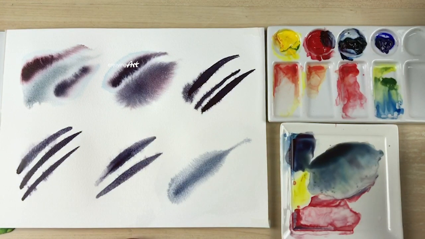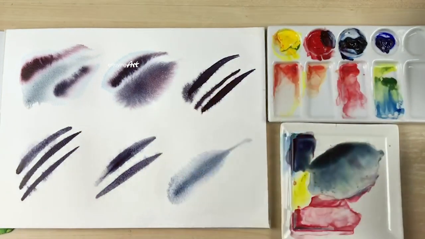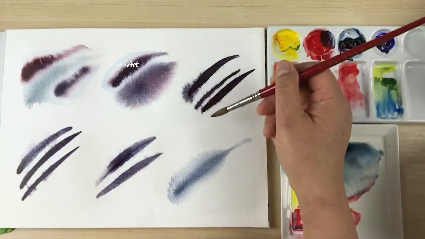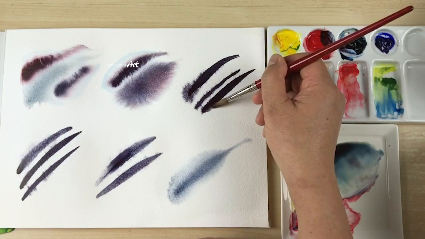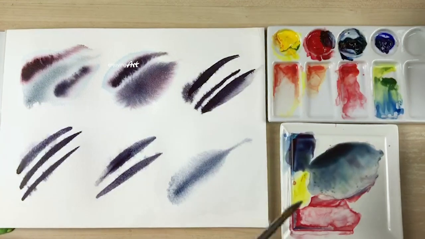So responding to that question, I'm gonna come back over here. This is a little bit dry, but the paint is still wet, right? So I'm going to use just the water. Now what I'm gonna do, I'm gonna soften the edge. It will come up with this kind of effect.